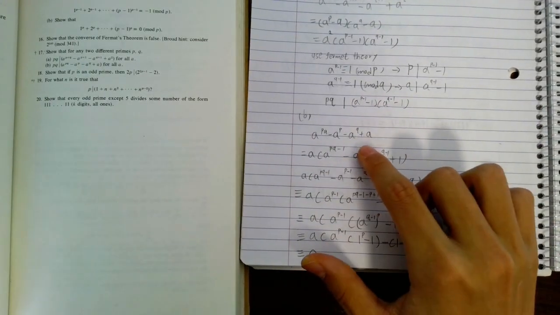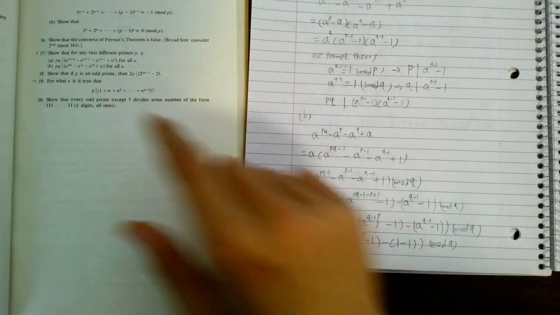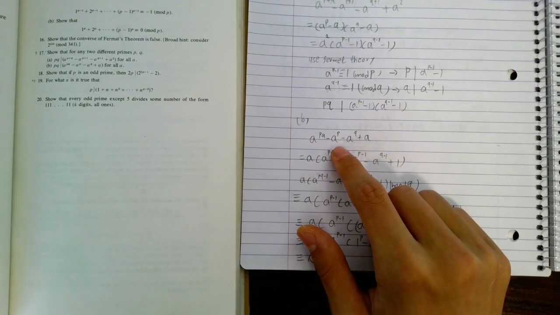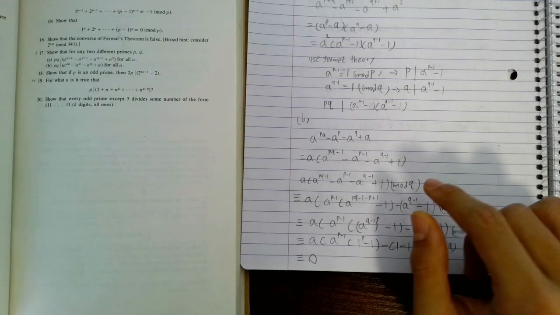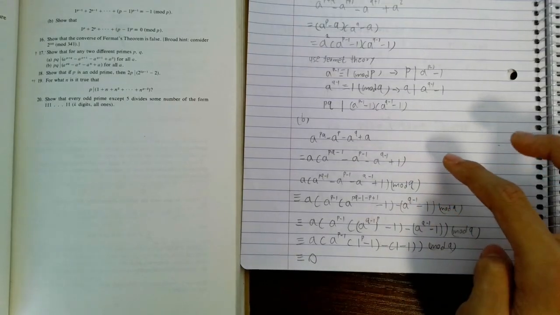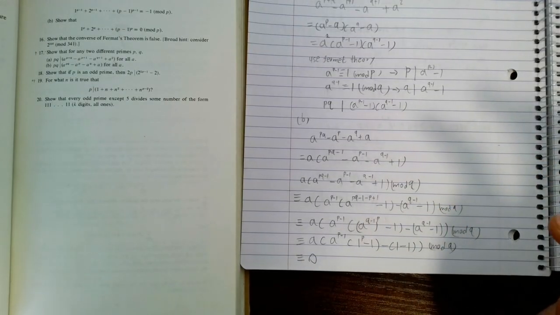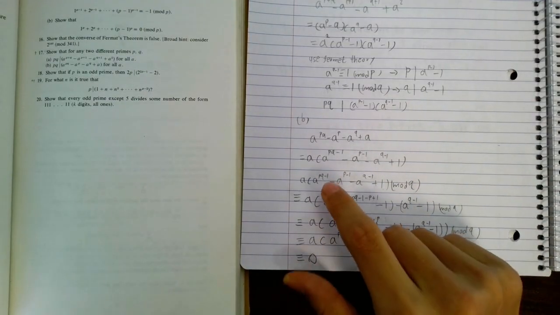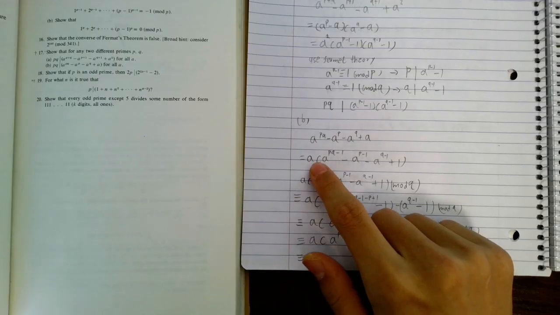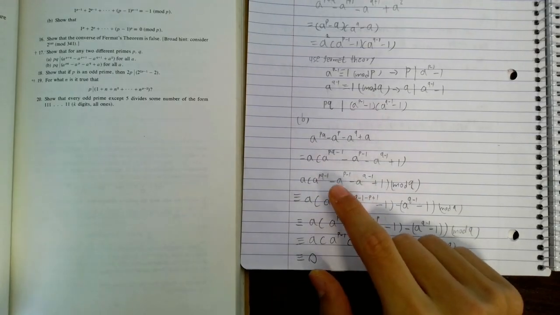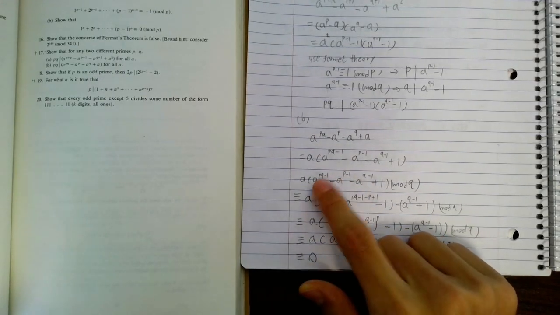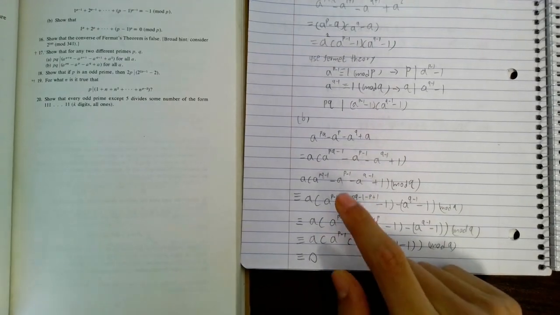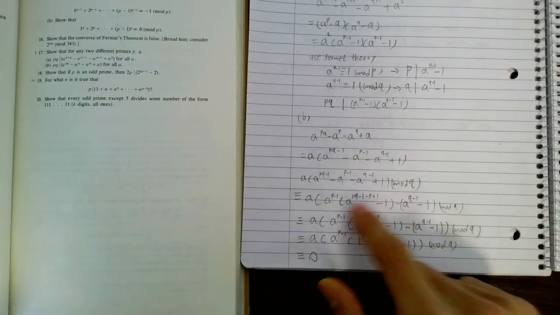So let's take a look at question B. This expression, we still need to prove that it is a multiple of PQ. Let's suppose we just focus on the factor of Q. How are we going to prove that? We first take out a factor of A, and then for those two numbers, we take out the factor of A to the power of P minus 1, and we got this.